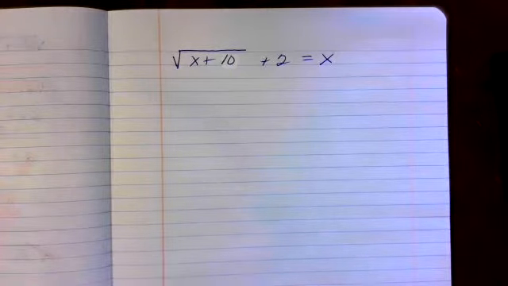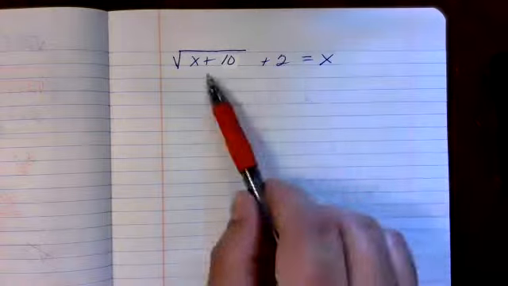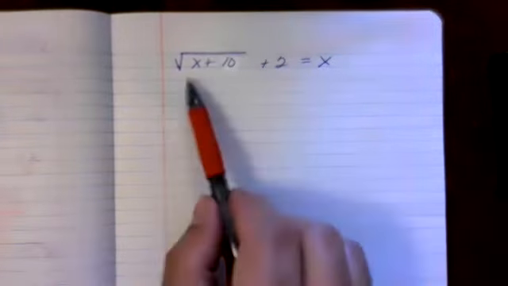All right, here's another example. This one's a little bit challenging. I'll give you a second to think about it, right? All right, so this example, just like all the others, we want to get x by itself, but our problem here is I have x on both sides of the equation, and I have a radical.